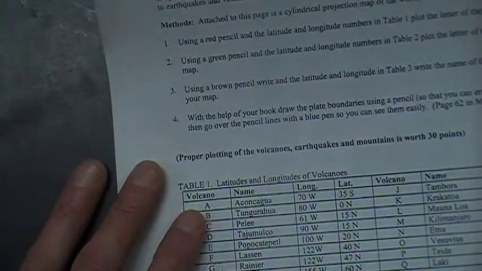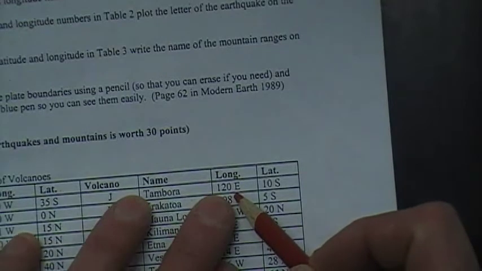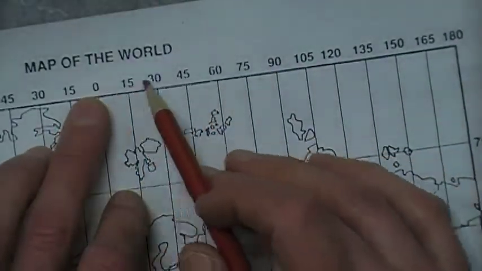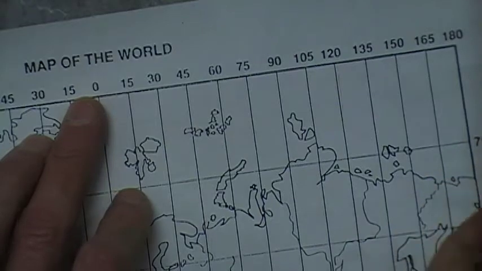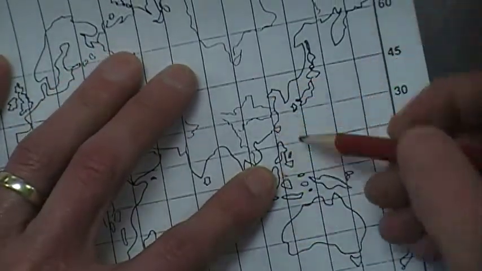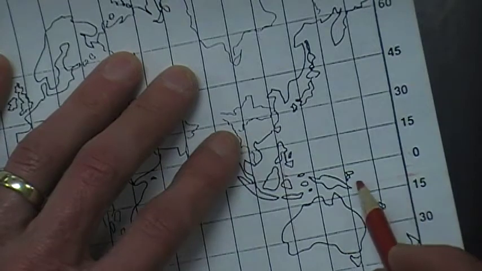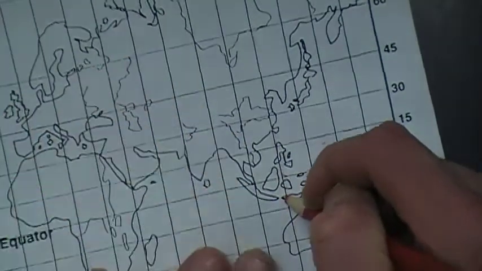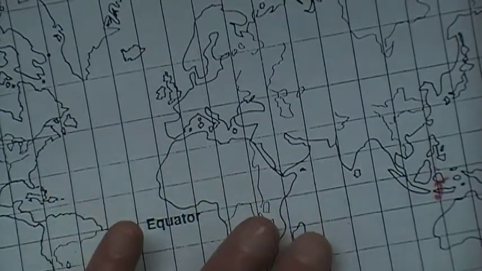Let's look at Tambora. This is a volcano. Its letter is J, and it's 120 degrees east longitude and 10 degrees south latitude. So for 120 degrees east longitude, I start at the 0 and go east 120 degrees, so I'm tracing right down this, that's convenient. And for 10 degrees south latitude, here's 0 degrees, whoops, sorry, I can't see that. So this is 120 longitude, this is 0 degrees latitude, this is 15, so 0, 5, 10, so 10 degrees would be somewhere around here. Now what they want you to do is put the letter, and this is Tambora, and its letter is J, so I'm going to put a J right there. See how that works?